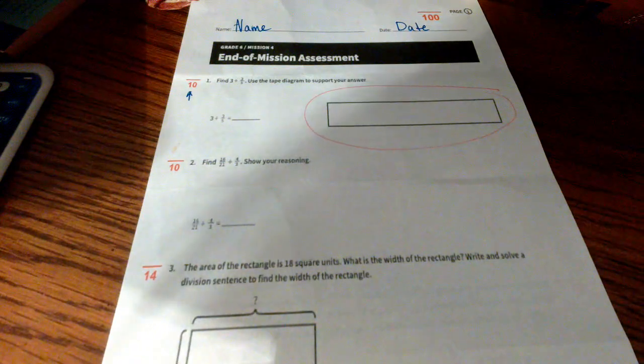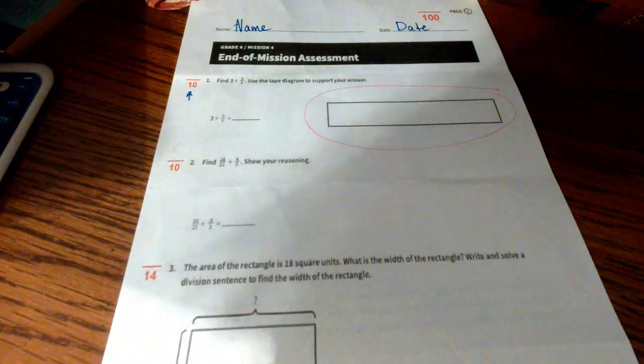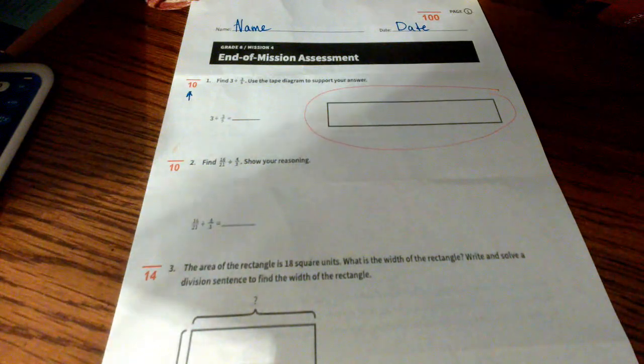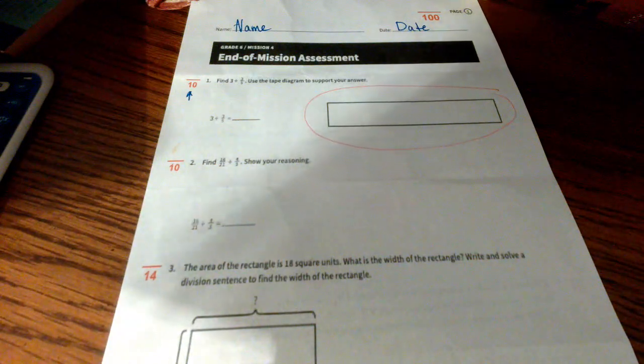Then you must show groups of 3/5. Well, if I took 1 piece of toilet paper and I broke it into 5 parts, what would that look like? And if I did that 3 times because I have 3 pieces of toilet paper, what would that look like? How many total pieces would there be? And then if I grouped those into 3 pieces per group, 3/5 per group, what would that look like?